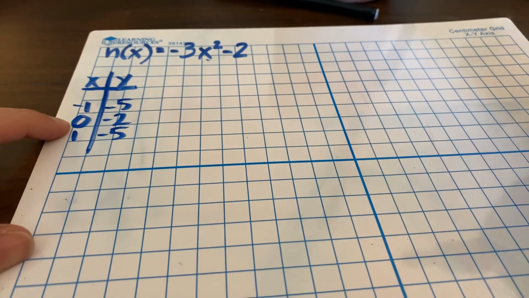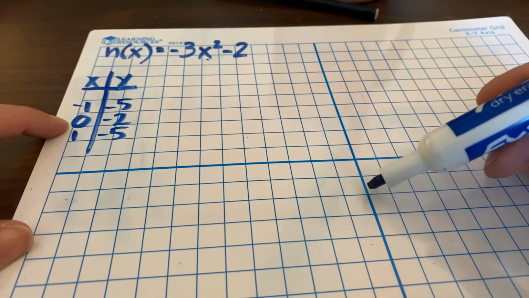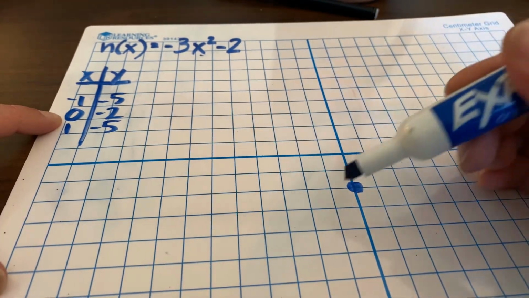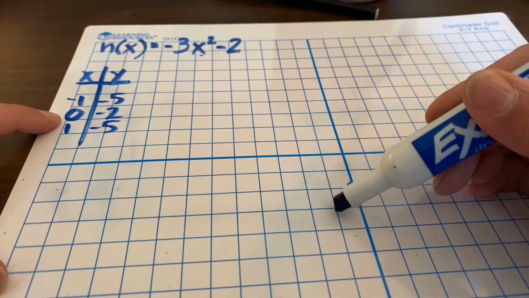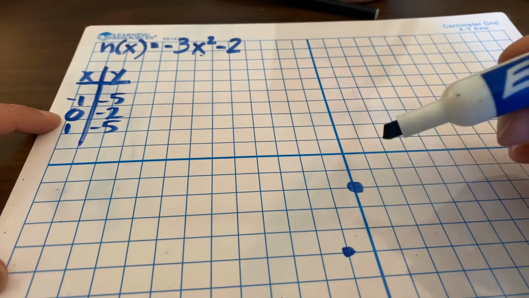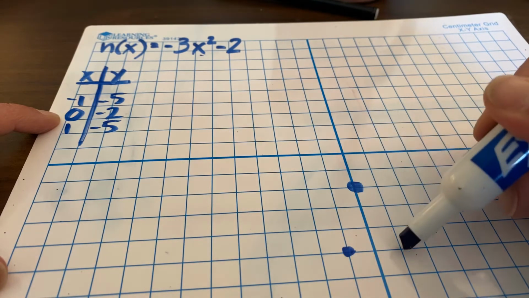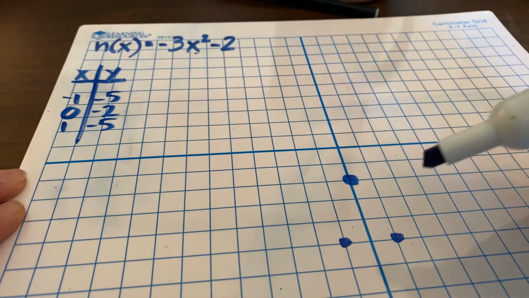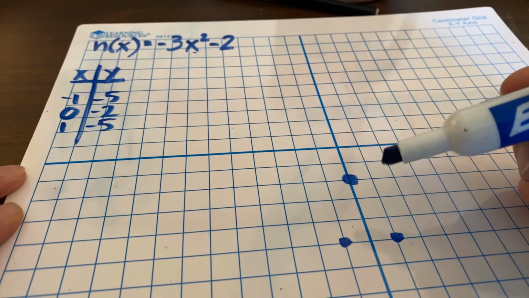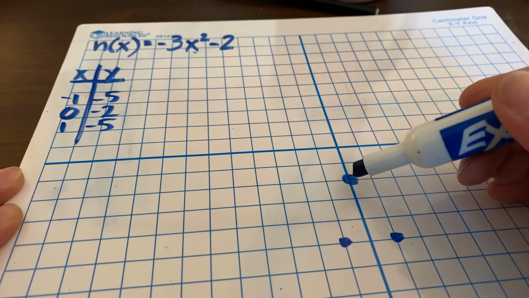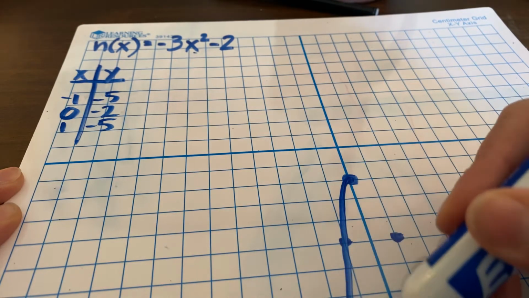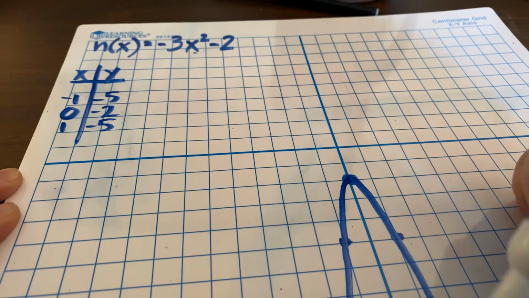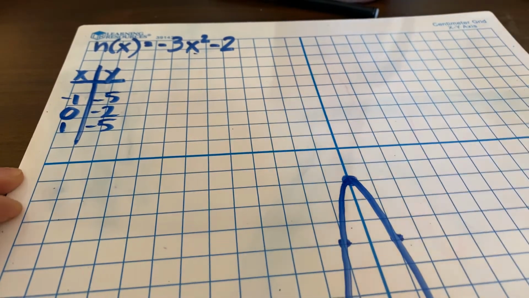So if we're plotting these points, we've got 0, -2, so we'll plot that right there. -1, -5, 3, 4, 5, and +1, -5. And if I plugged in a 3, I think that would be off of my chart, and so we're just going to connect those dots with a smooth curve and draw it like that.